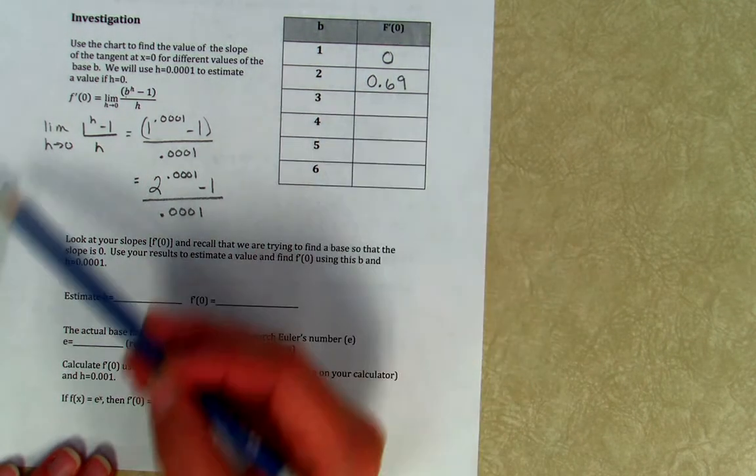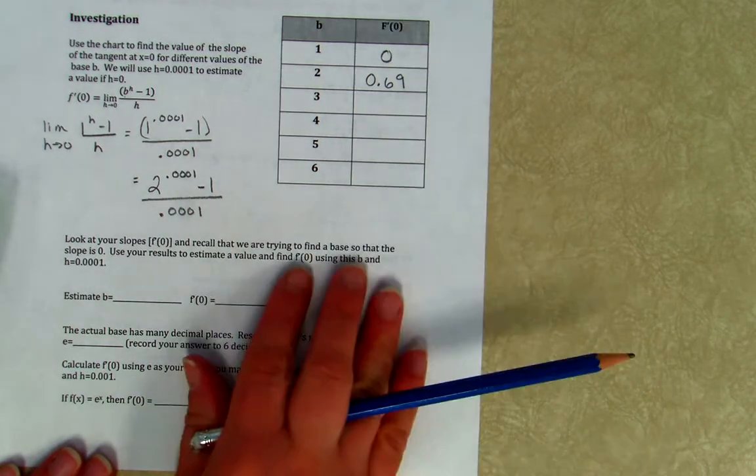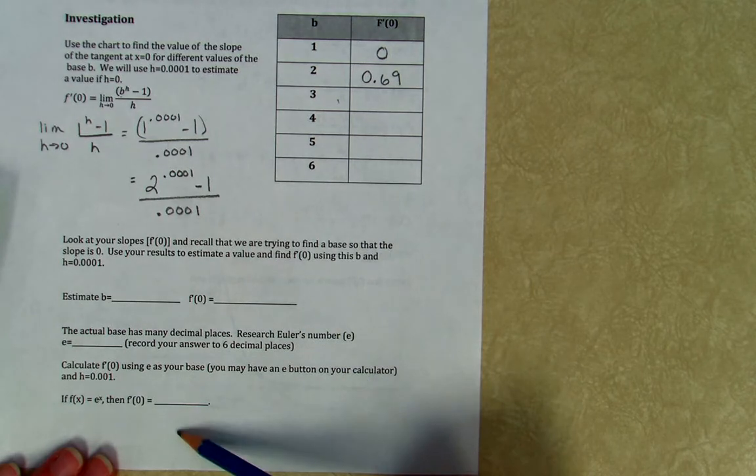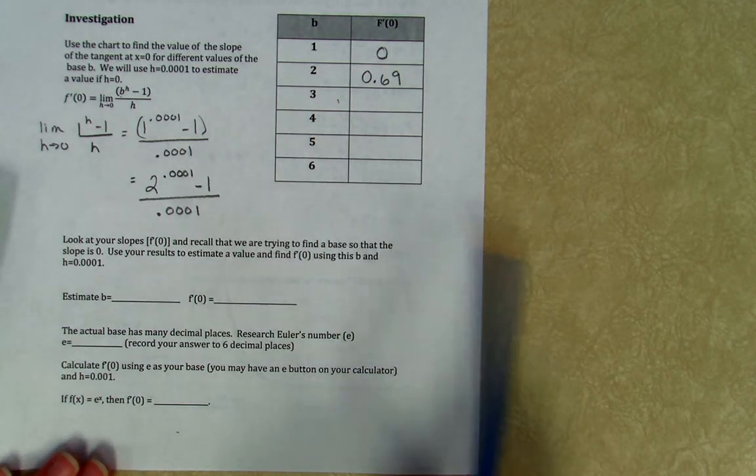What I would like you to do is to submit your work from this page. You don't have to submit the front page if you don't want to, but this page here, your chart and your answers to these questions, should be submitted to the Dropbox.